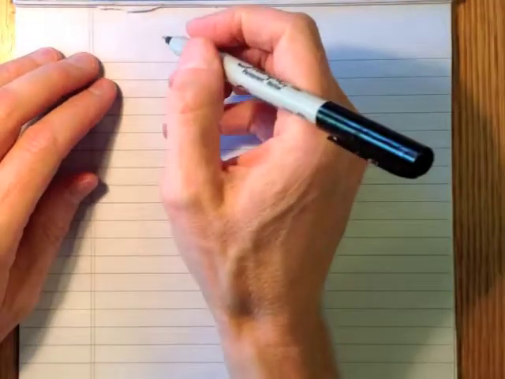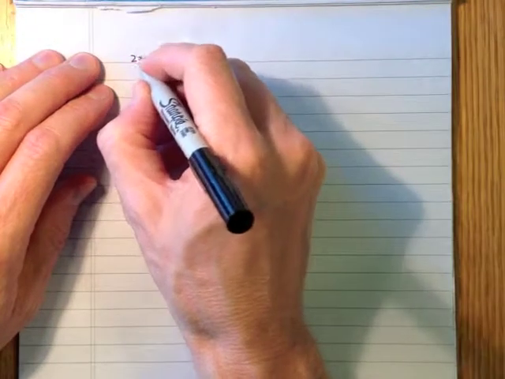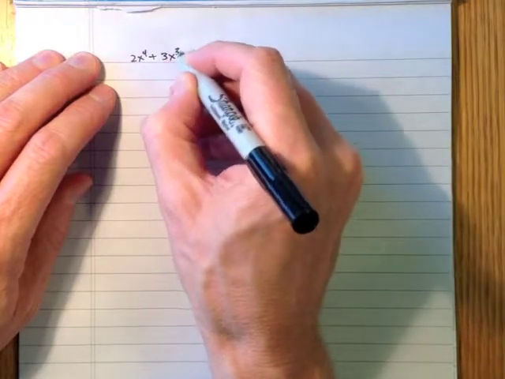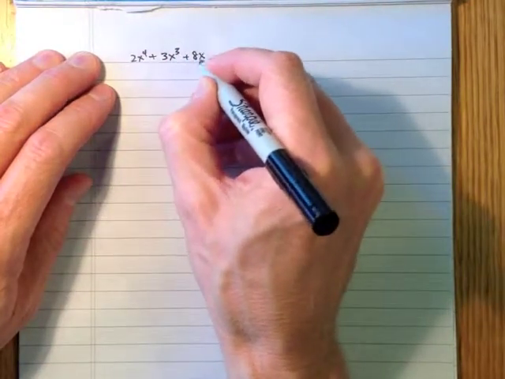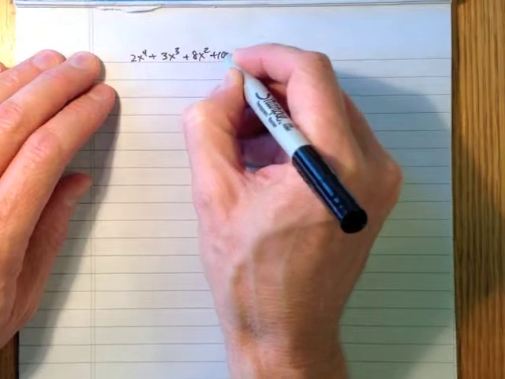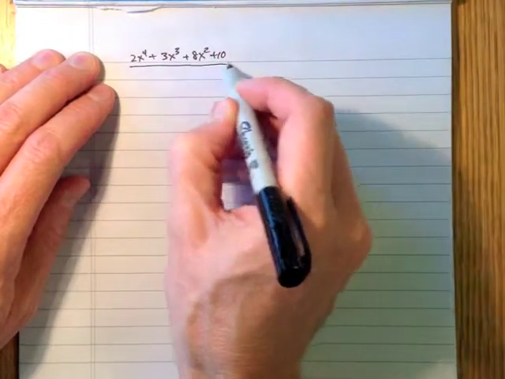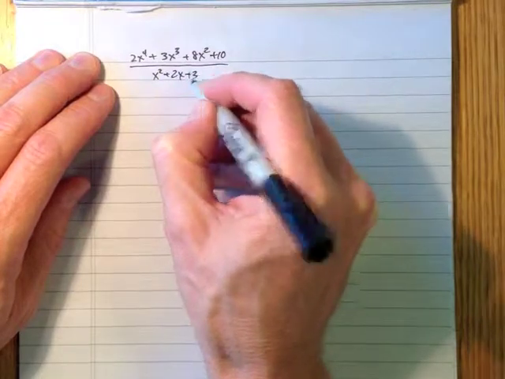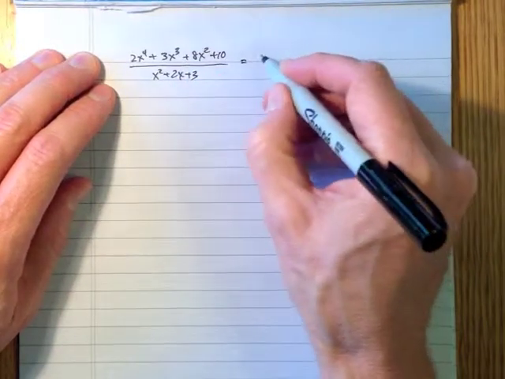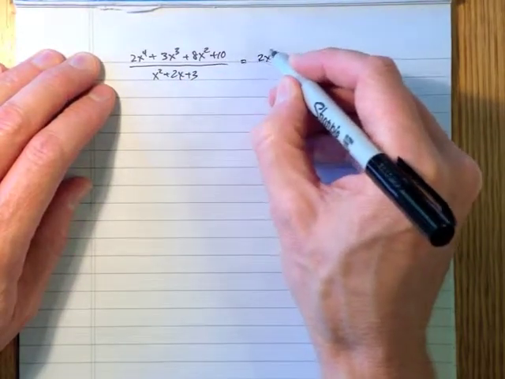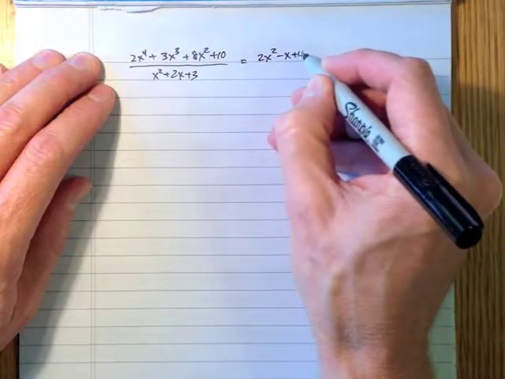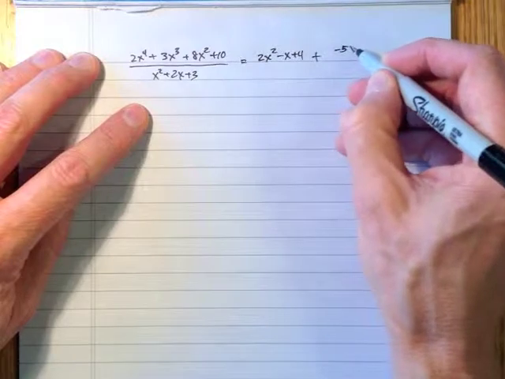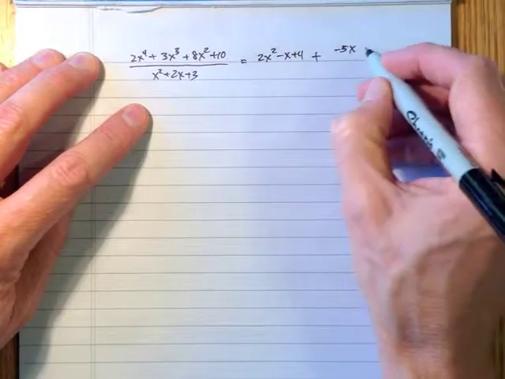So what we discovered about this polynomial is 2x to the 4th plus 3x cubed plus 8x squared plus 10 divided by x squared plus 2x plus 3 is, let's see, that quotient was 2x squared minus x plus 4. And the remainder is the stuff that's still being divided by the x squared plus 2x plus 3.